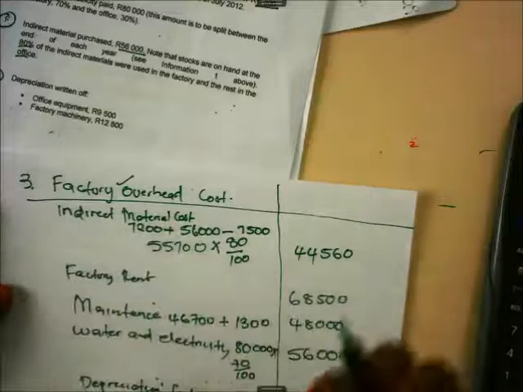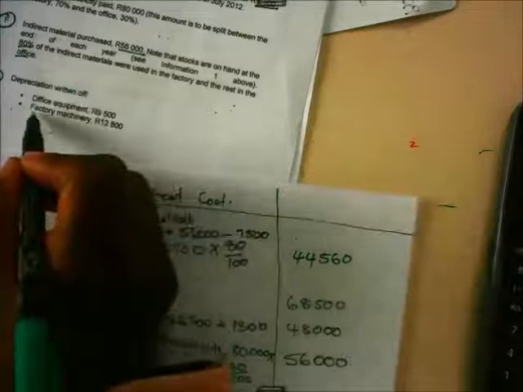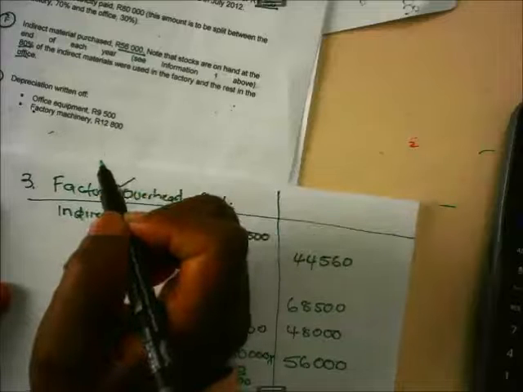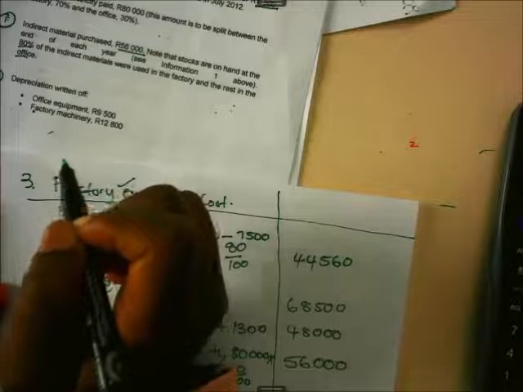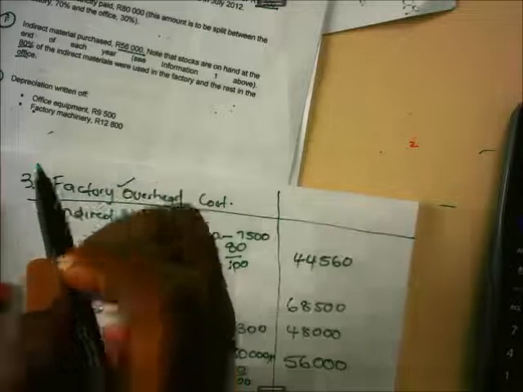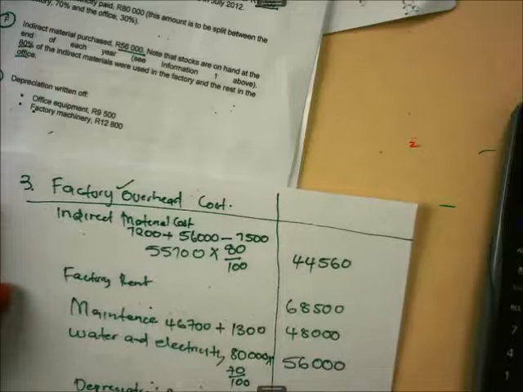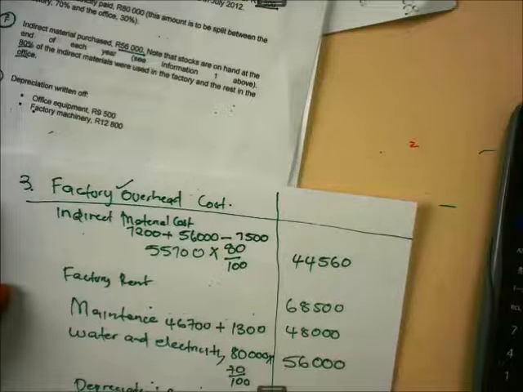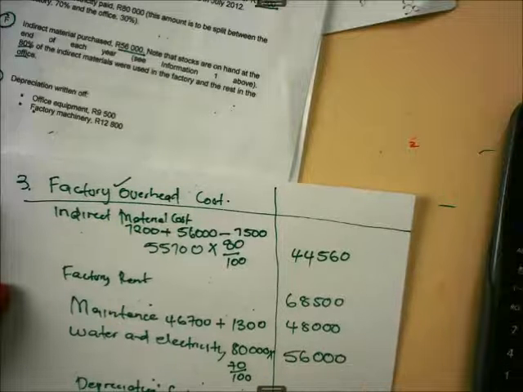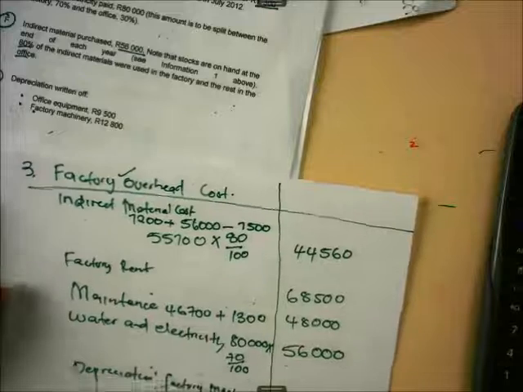We are preparing factory overhead, so the depreciation for the factory machine will be 12,800, not the depreciation for the office. We are not doing administration cost. So we are taking the factory depreciation as 12,800.